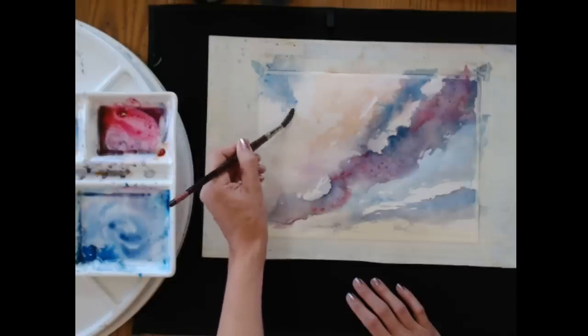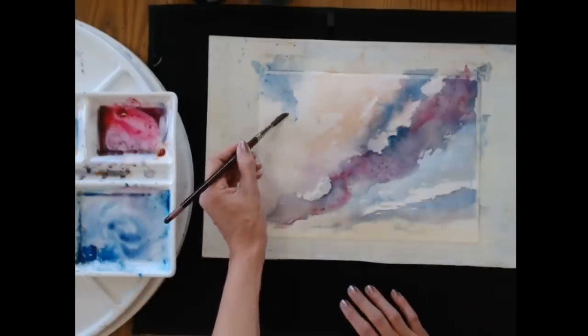Just darkening the value here is going to make this white cloud pop forward. I think that's the right way to do it.